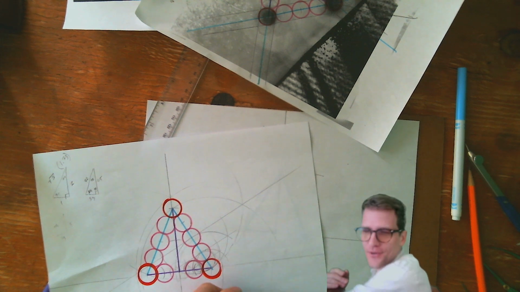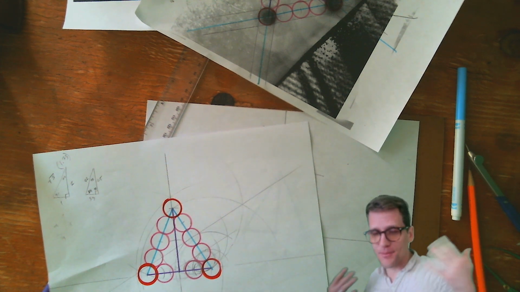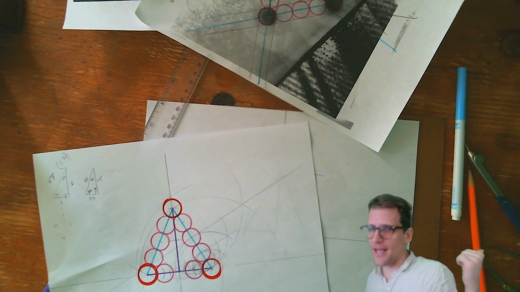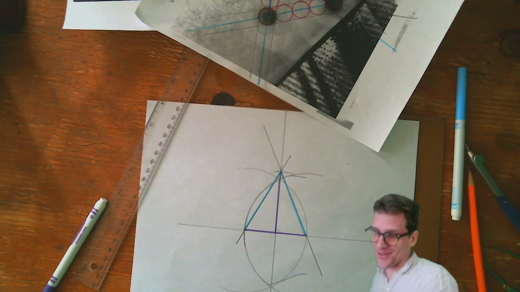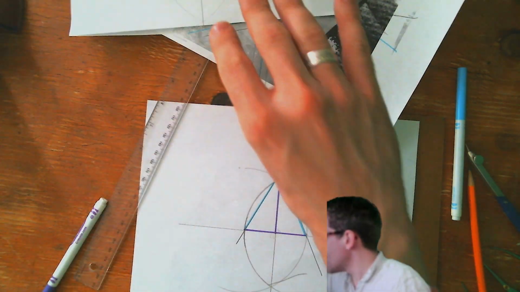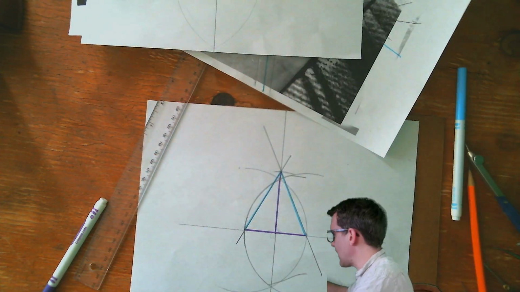So I just have to do, like, a vesica Pisces, which my dreams told me this morning, and which my wife reminded me of as I was trying to build this with a 30, 60, 90 triangle. So let's go ahead and do that.